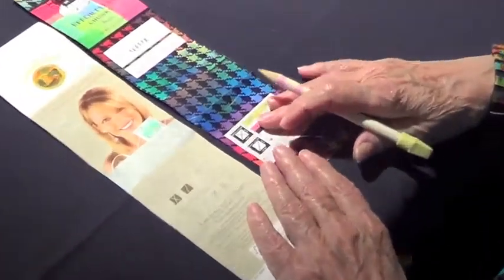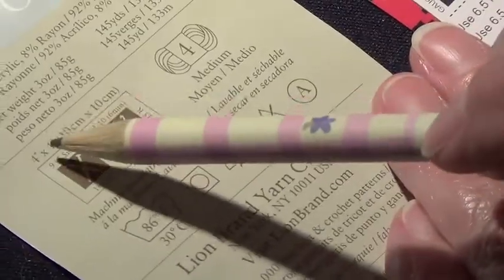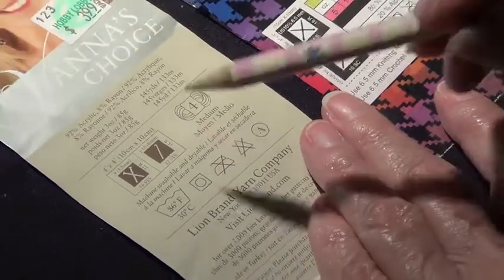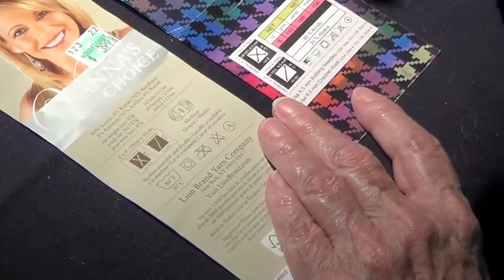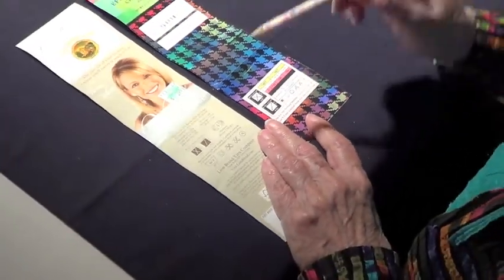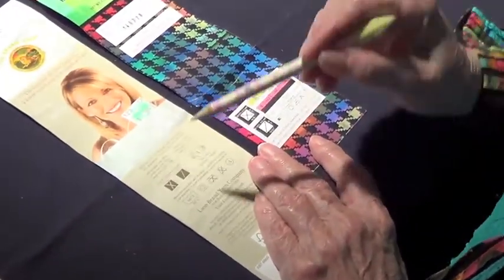Tags in your yarn suggest the needles to use. They are always 4 inches by 4 inches, 10 centimeters by 10 centimeters, that means 10 across and 10 high, or 4 inches across, 4 inches high.